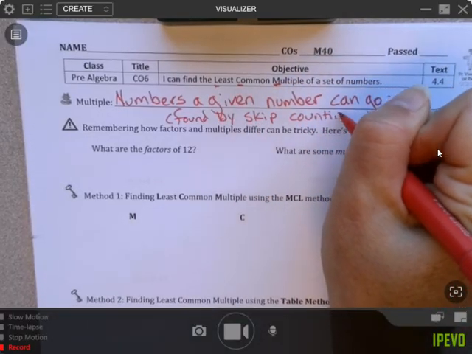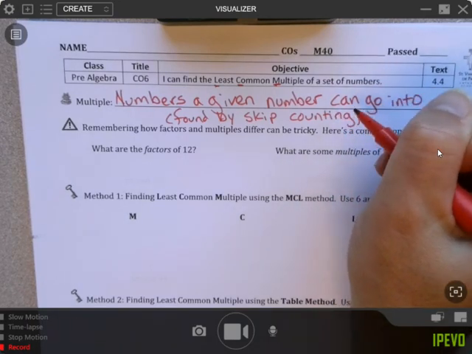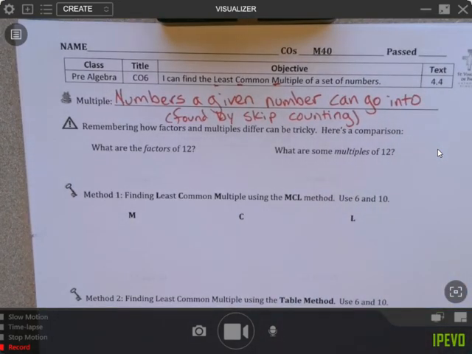Multiples of 3, we are going to count by threes. 3, 6, 9, 12, 15, 18, 21. So you do 3 times 1, 3 times 2, 3 times 3, 3 times 4, 3 times 5, 3 times 6. Those are all multiples of 3. Multiplying them up.